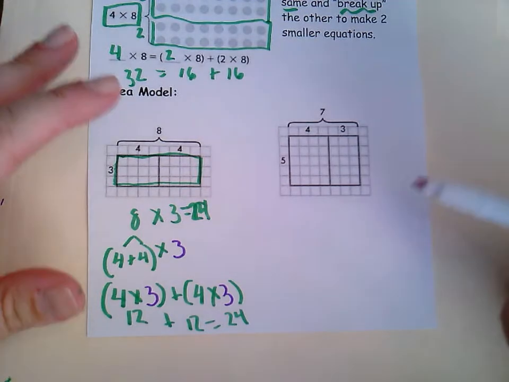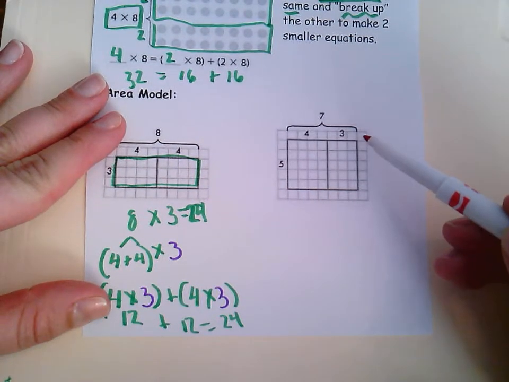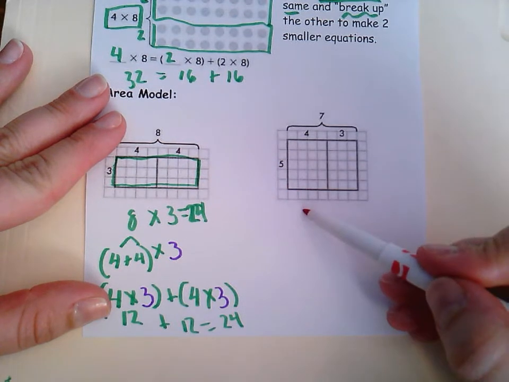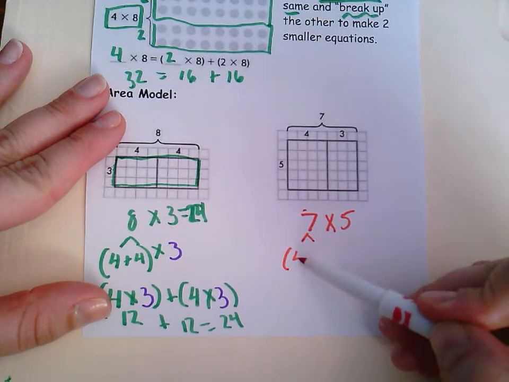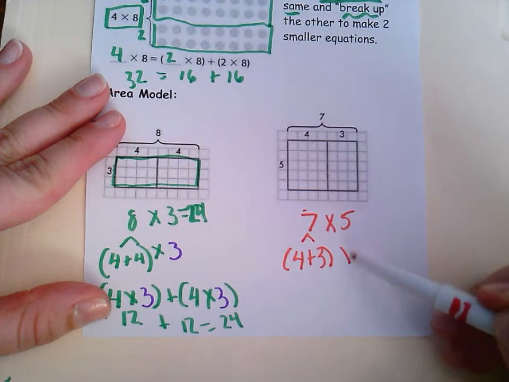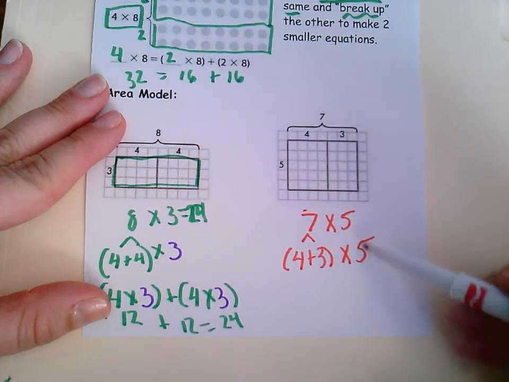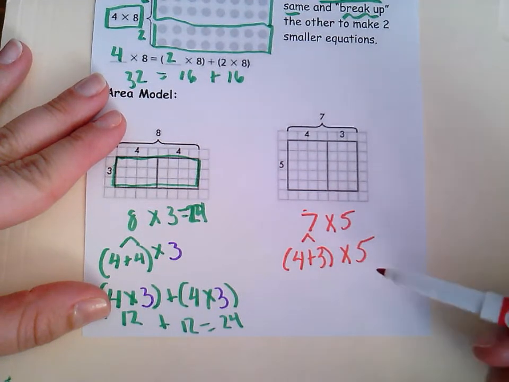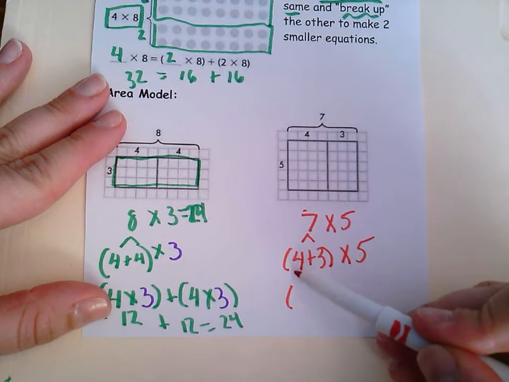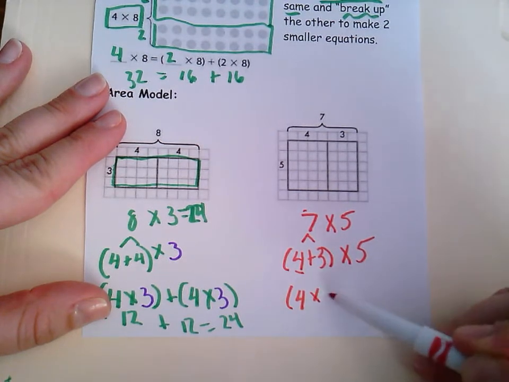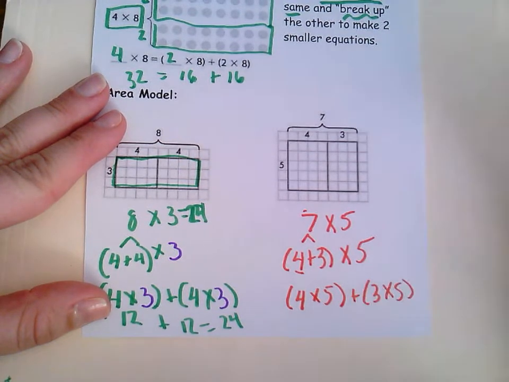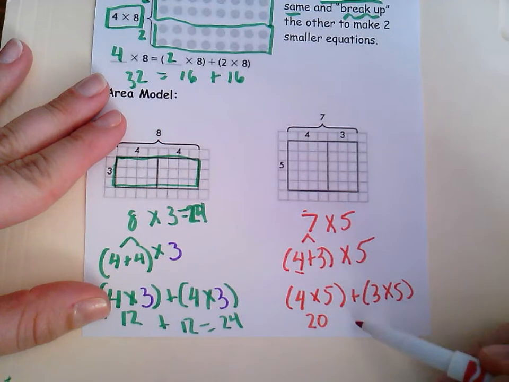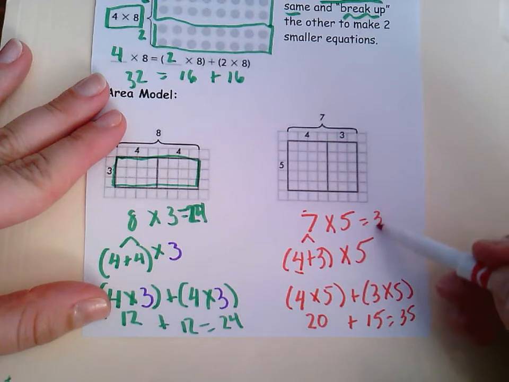Okay, let's take a look at this one. So I can see that the original equation is 7 as the length and 5 as the width, 7 times 5. And in this case, my 7 was broken up into a 4 plus a 3 times that 5 that's staying the same. So I know that that 5 is going to appear in all of the equations. So here I will take my 4 times my 5, and then my 3 times that 5. And at the end, I add them together. So 4 times 5 is 20, 3 times 5 is 15, and when I add them together, I get 35.